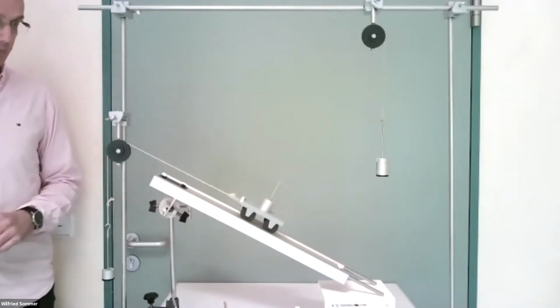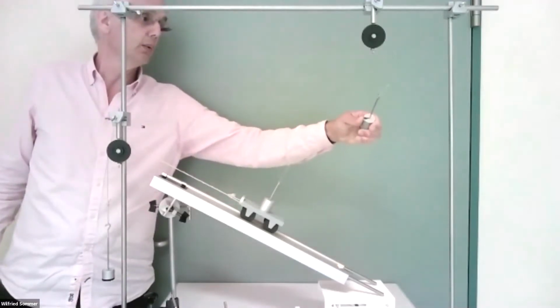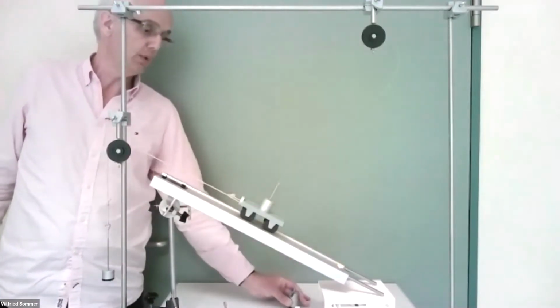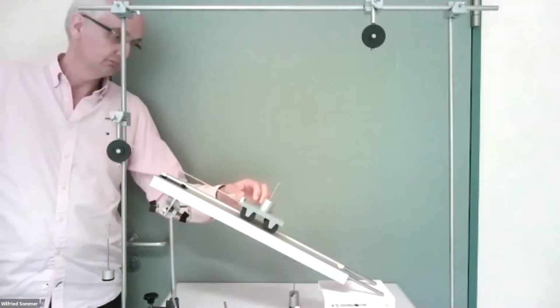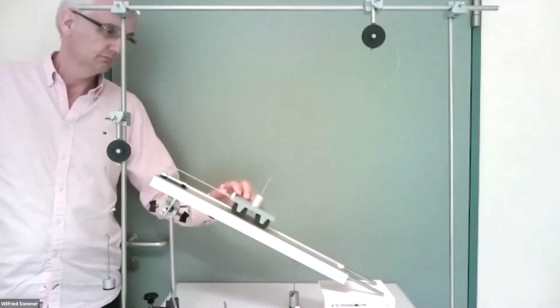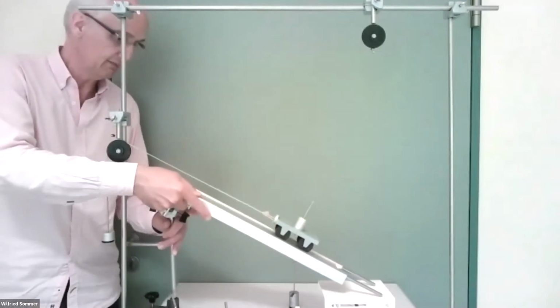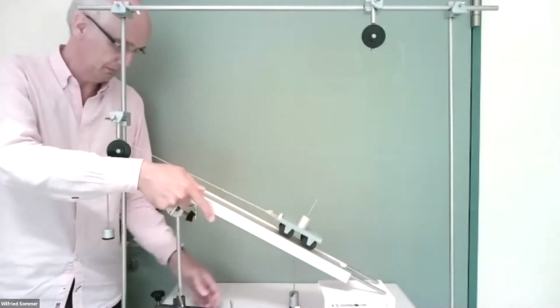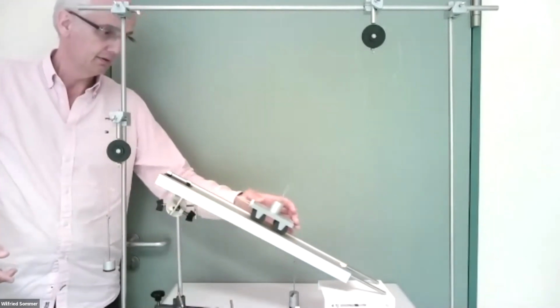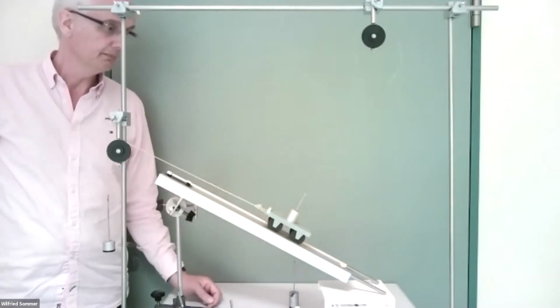You have the experiment here, and I'm just going to take away that weight here. Isn't that well balanced? Okay, now I have to be careful. Oh, it's still well balanced, okay.